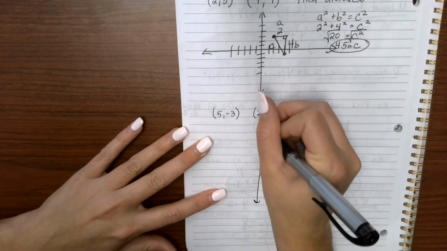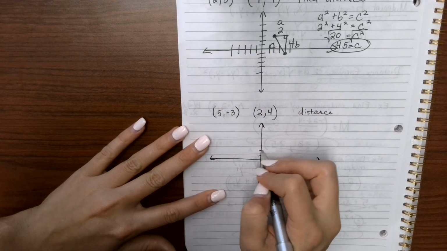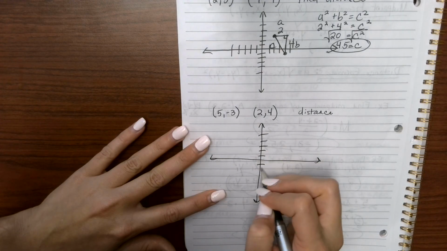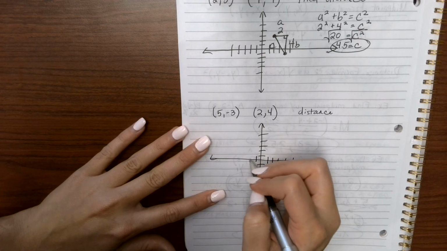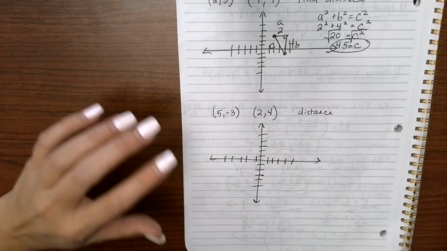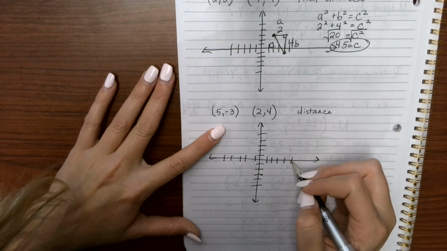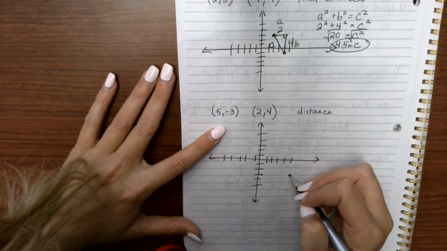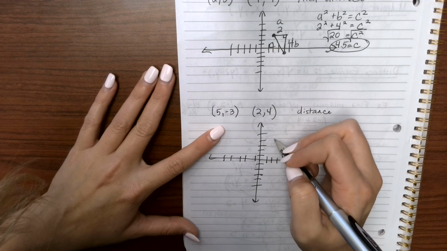Let's make our graph. You do have to kind of be neat with it. 5 negative 3, go over 5, down 3. And then 2, 4, go over 2, up 4.